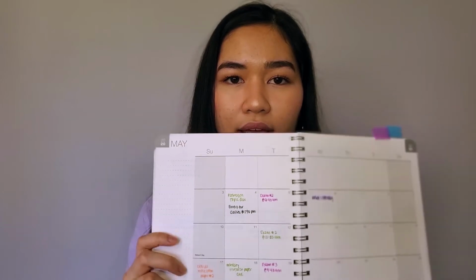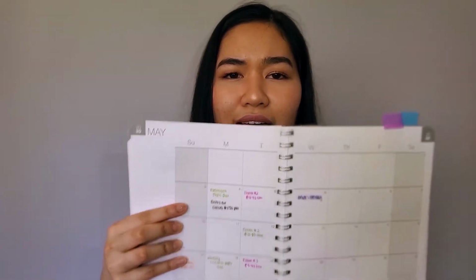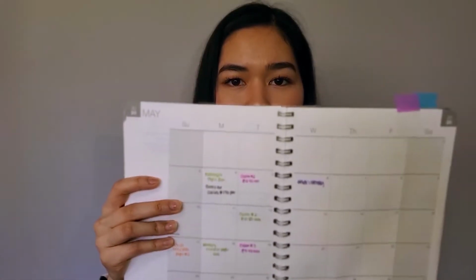I use the Papermate Flair medium point pens, and I use those for how I write things into my monthly view and how I organize that. For black, I use it for anything like enrolling for classes or just major things like that that I don't have to apply to any of my certain classes.